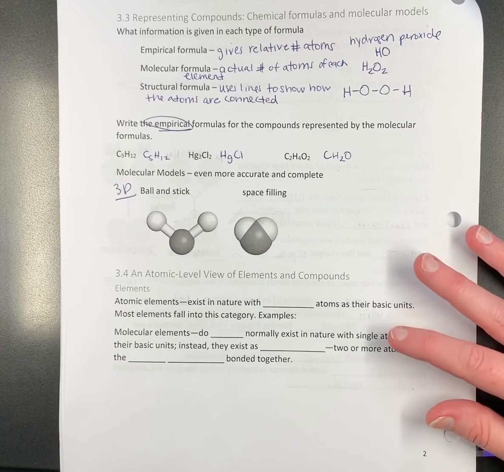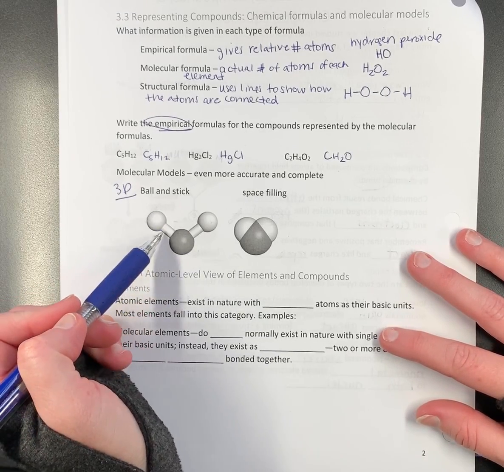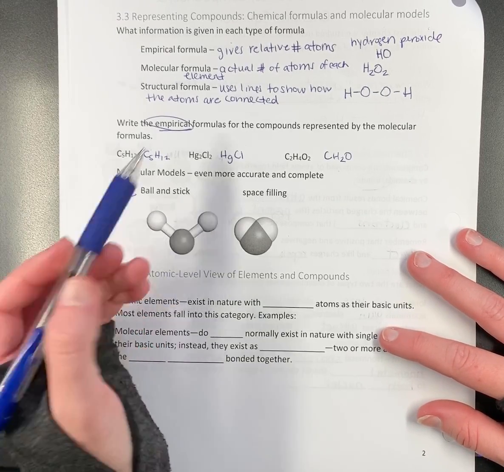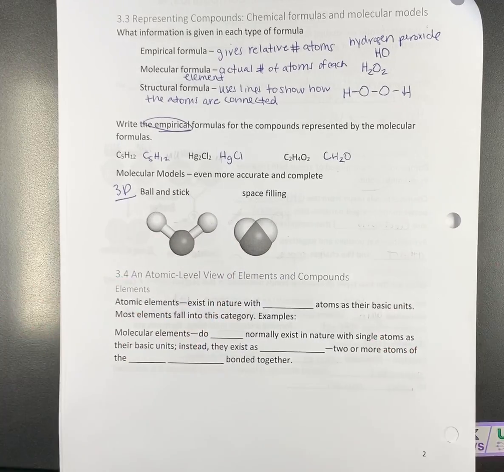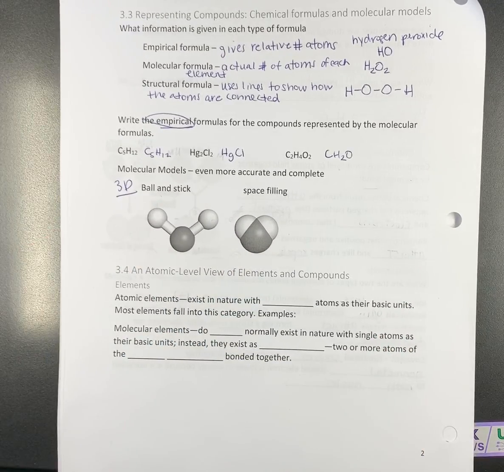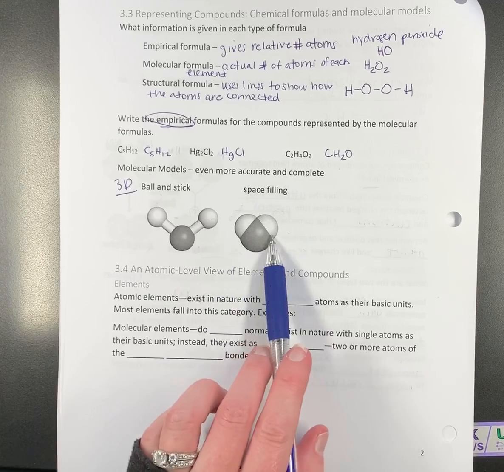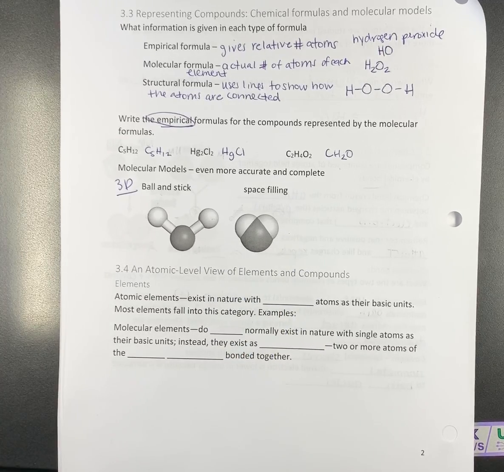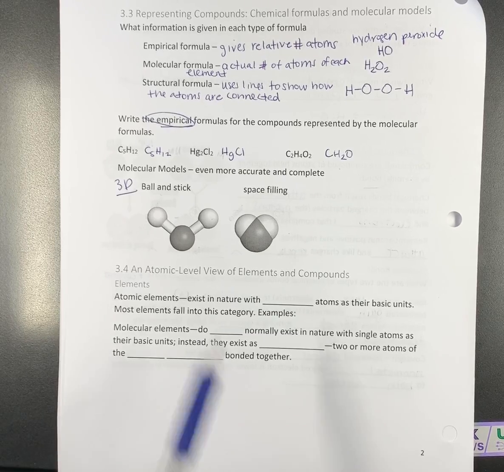But what you can also do is these, where it eliminates the sticks, and that's called space filling. This is the most common one that we use. This is more closely related to reality, but it still works. This is a water molecule, in case it matters. Not right now. Questions? All right, let's turn the page.